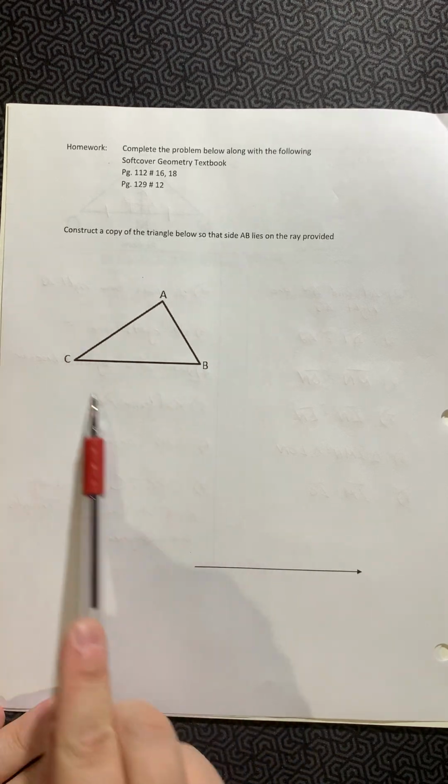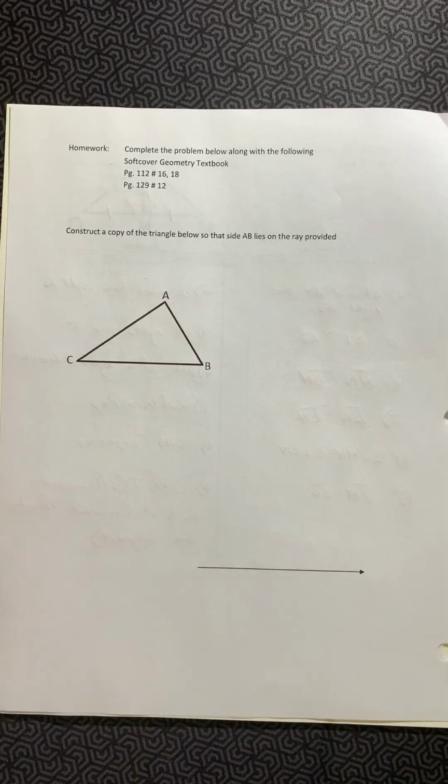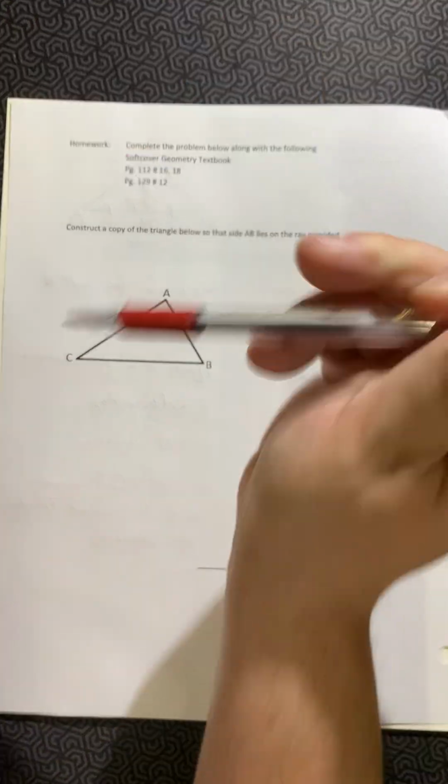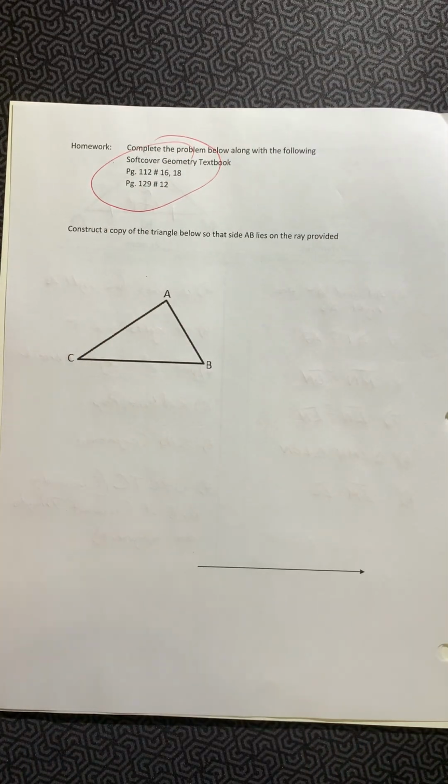But I'm also going to ask that you try and go ahead and do this construction. Don't worry too much about it. I'm more focused on you worrying about these examples, which are based on side angle side and angle side angle.